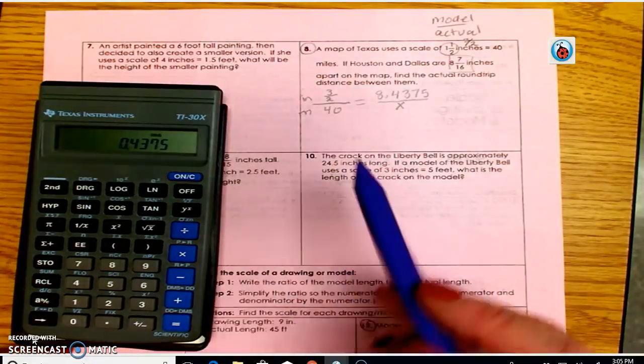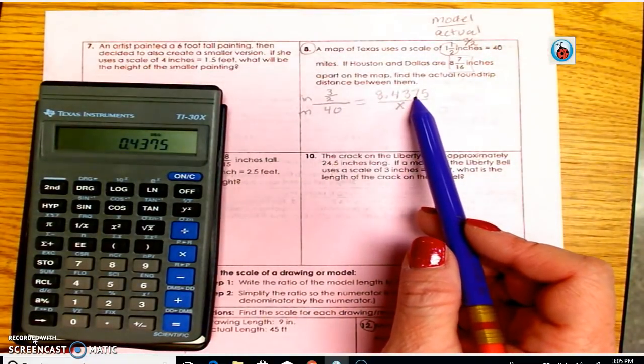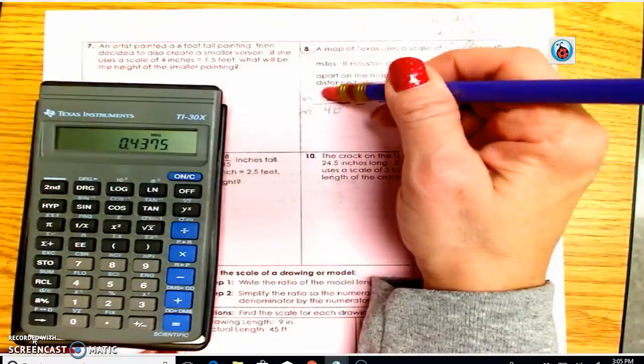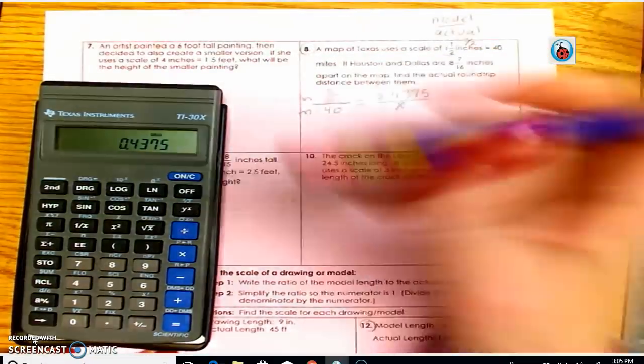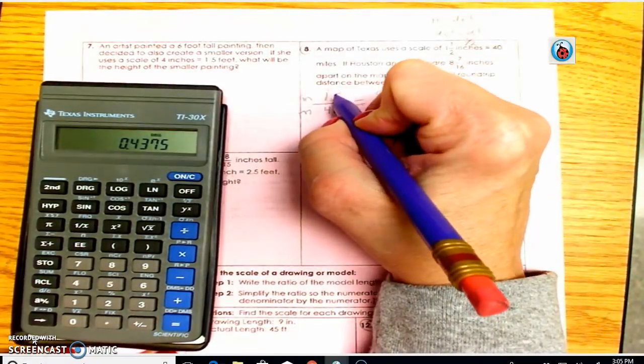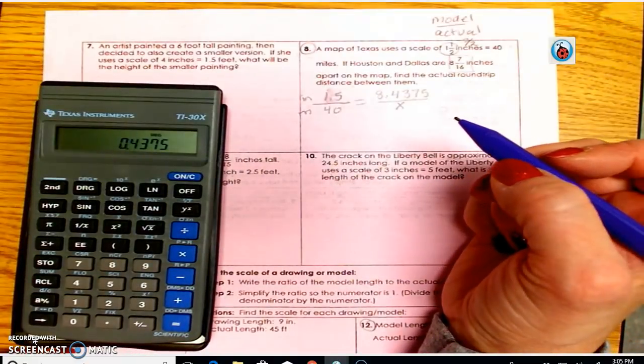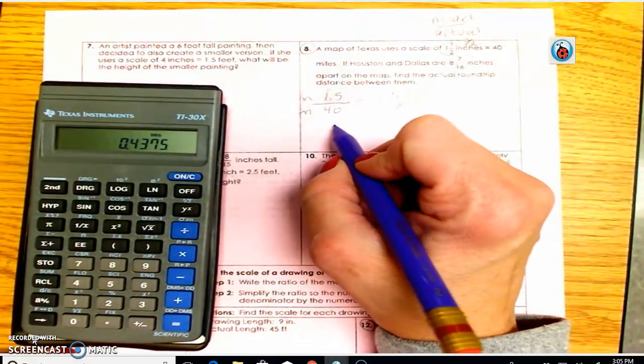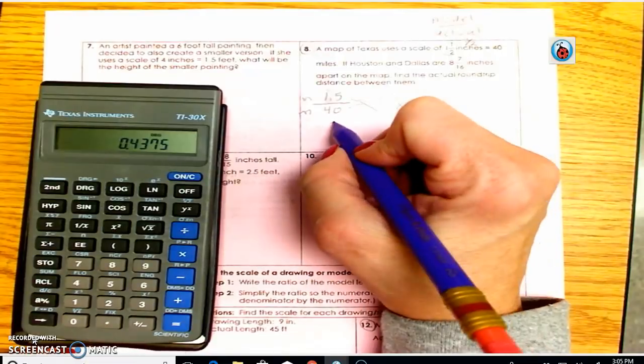To be honest with you, I don't really like having a fraction and a decimal in here. So instead of having 3/2, I'm going to change that to 1.5 inches. 3/2 would be the same thing as 1.5. So we're going to cross multiply.